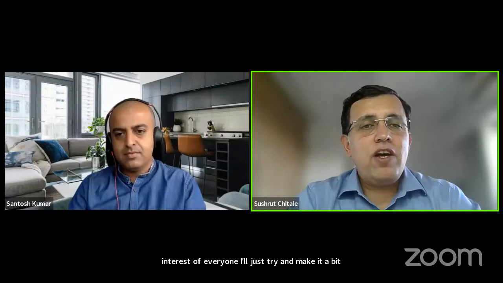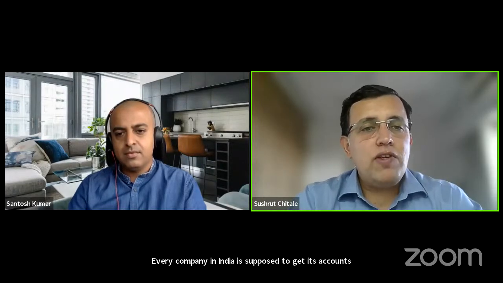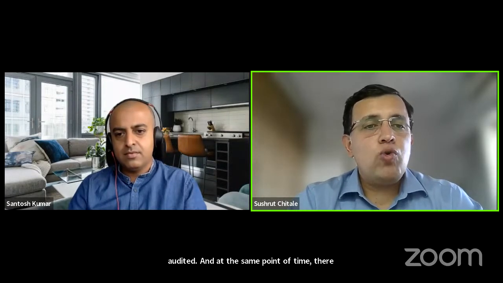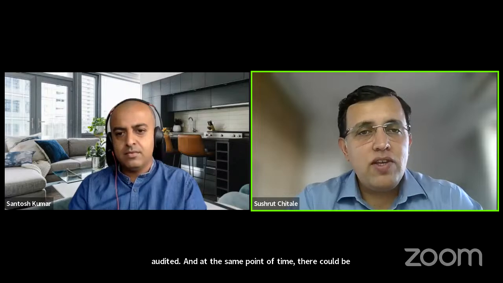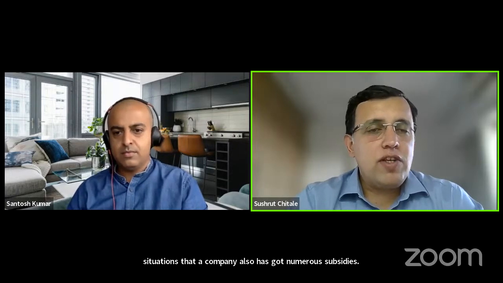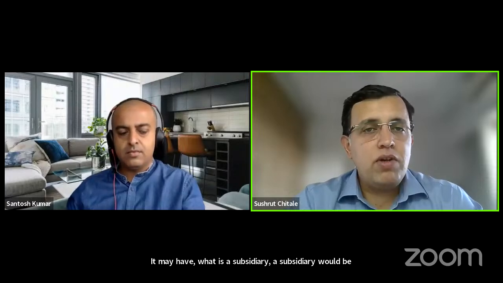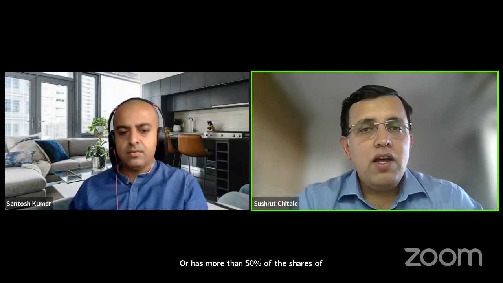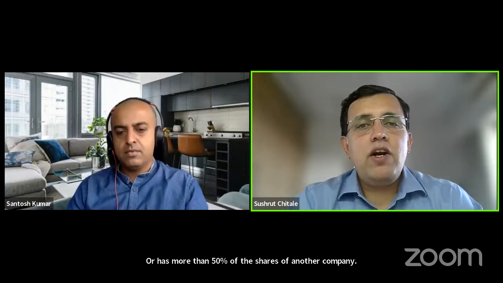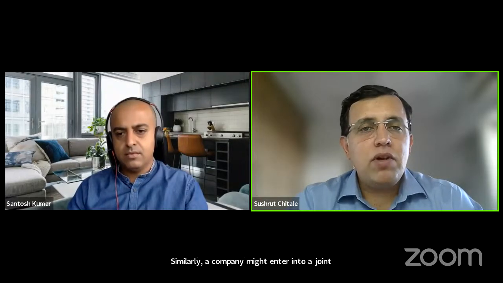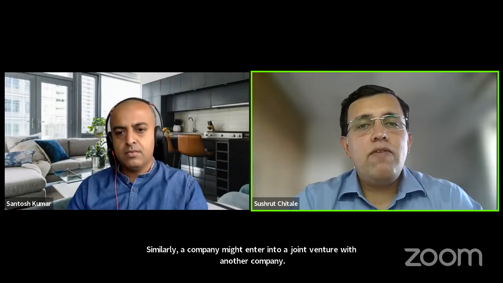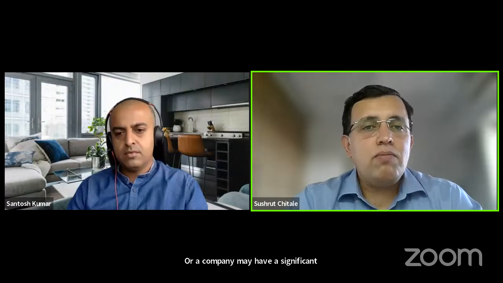Every company in India is supposed to get its accounts audited. And at the same point of time, there could be situations where a company also has numerous subsidiaries. What is a subsidiary? A subsidiary would be a situation where a company owns another company or has more than 50% of the shares of another company. Similarly, a company might enter into a joint venture with another company, or a company may have a significant ownership in another company.